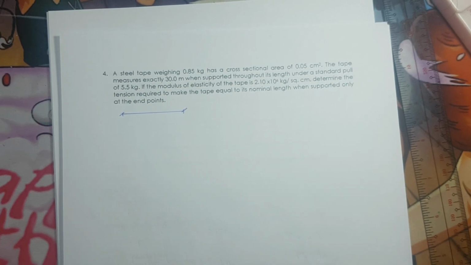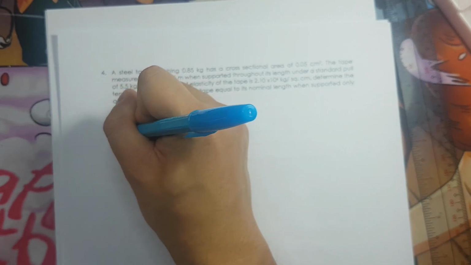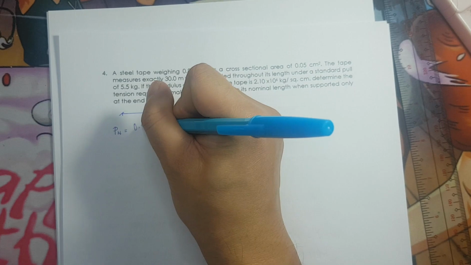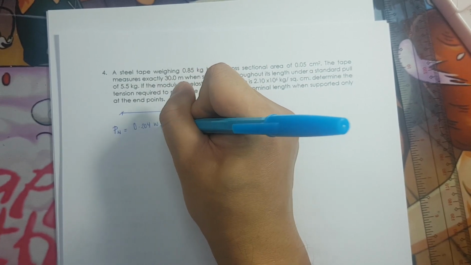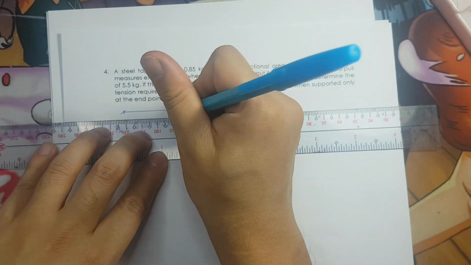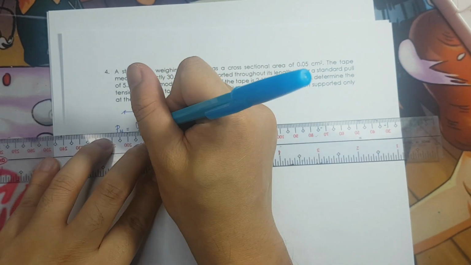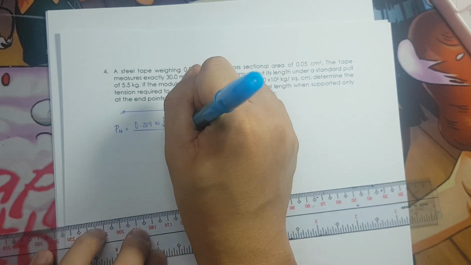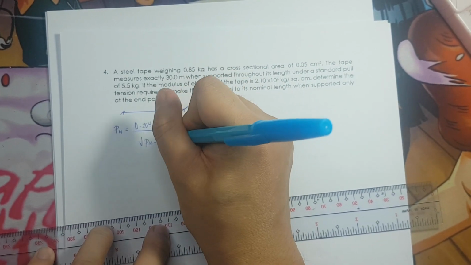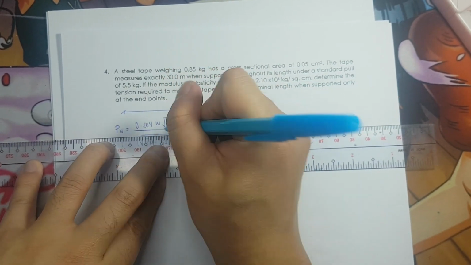So, what is the correction for nominal length? PN is equivalent to 0.204 W times the square root of AE, divided by the square root of PN minus the standard pull.